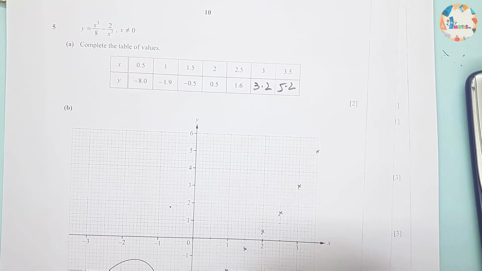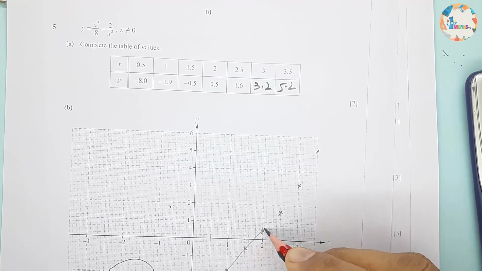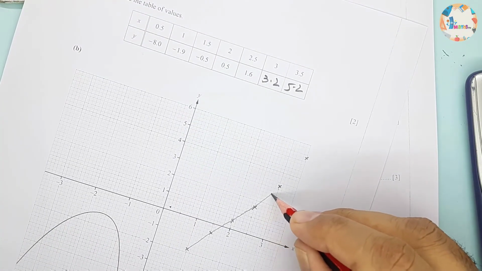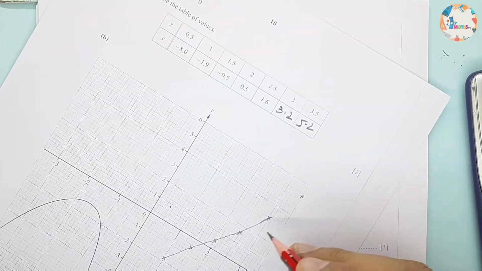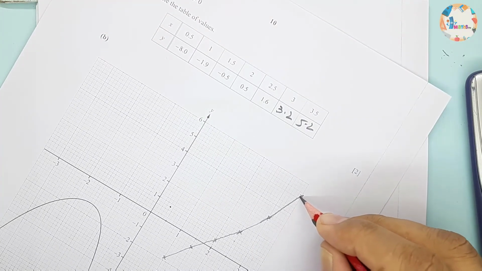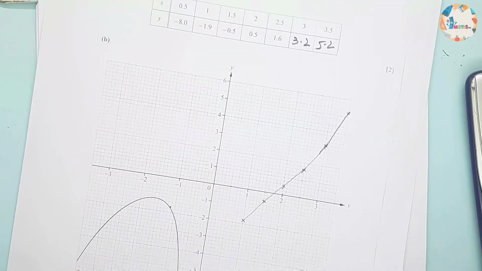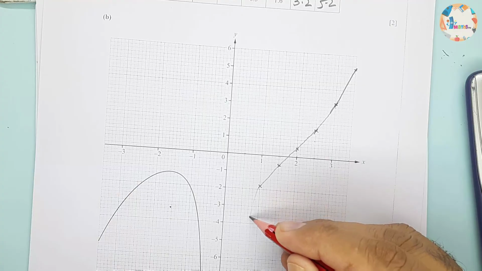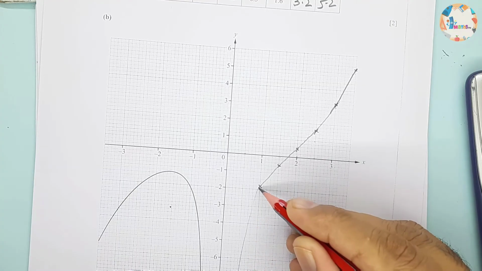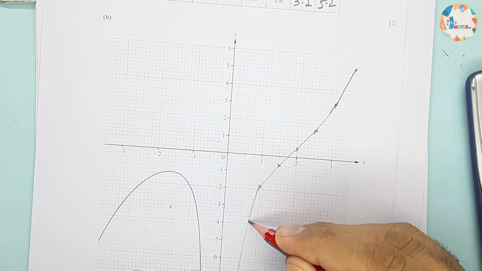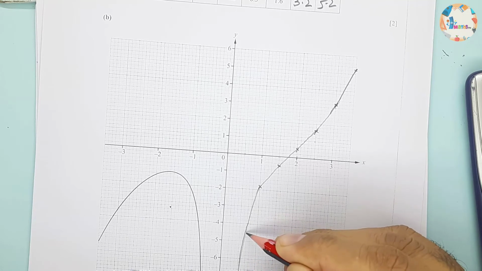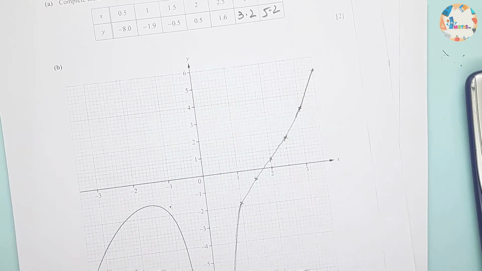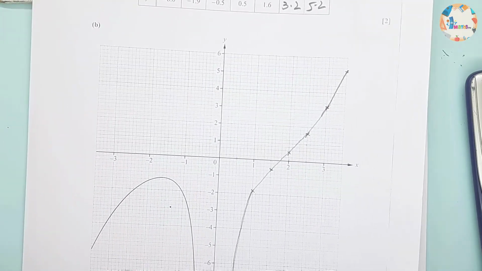Now we will be joining the points like this one, and then curving this one up to this level, and we have to join this also like this one. This is also done. Almost a smoother curve we have plotted.